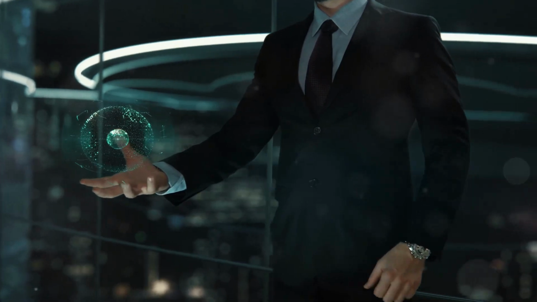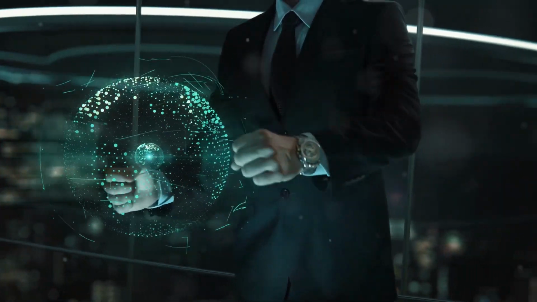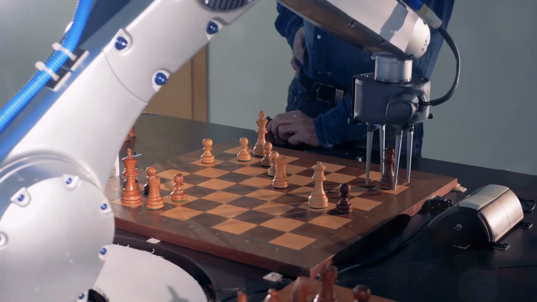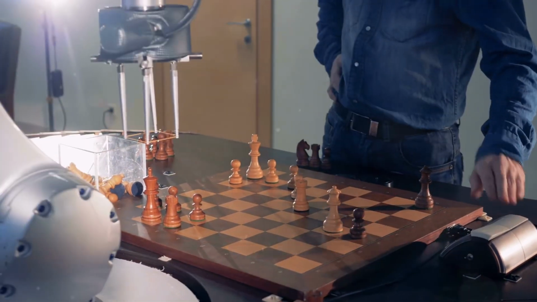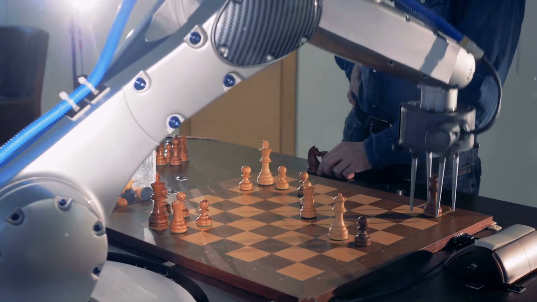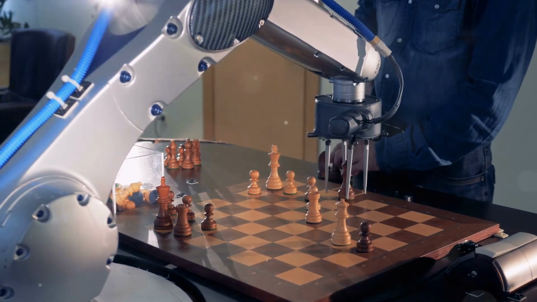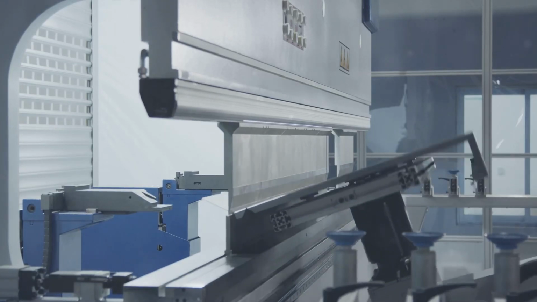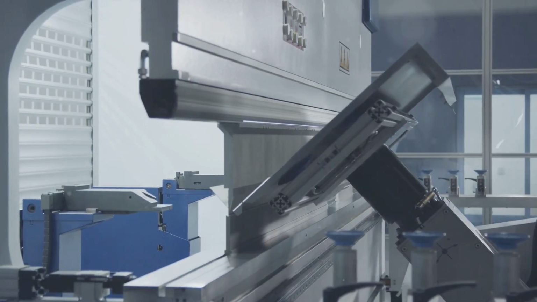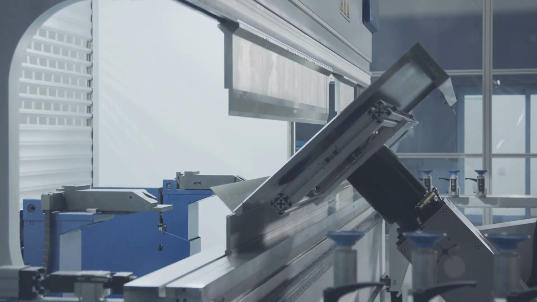Now let's look at some real-life examples where reinforcement learning is applied. 1. Gaming. RL is famously used in gaming. For instance, AlphaGo, developed by DeepMind, used reinforcement learning to become the first AI to defeat a world champion Go player. 2. Robotics. In robotics, RL helps robots learn tasks like walking, grasping objects, and navigating complex environments.